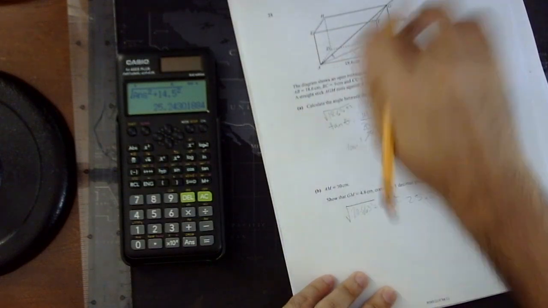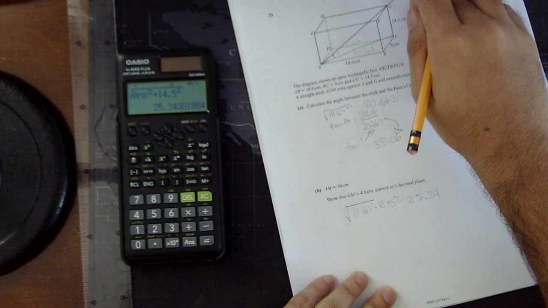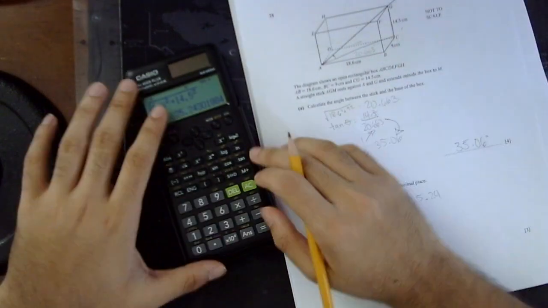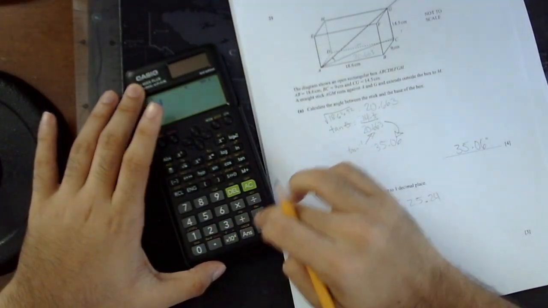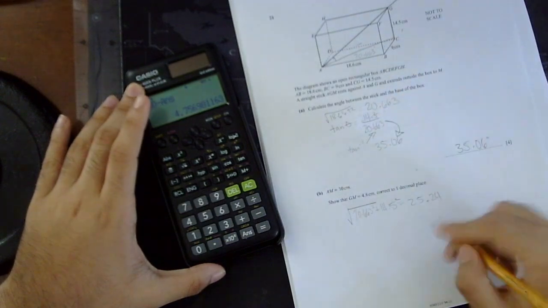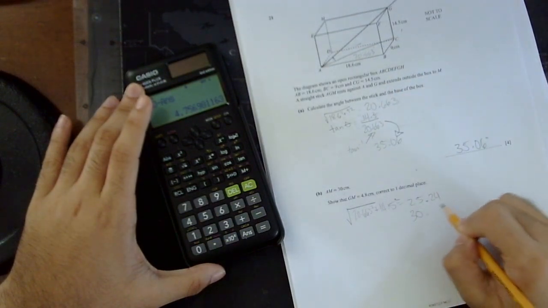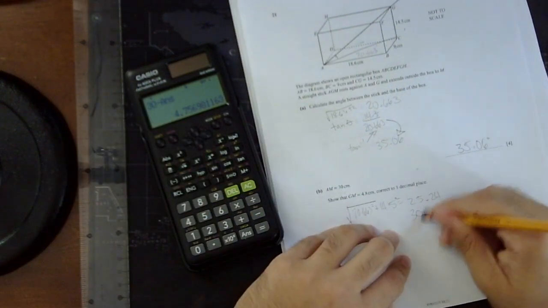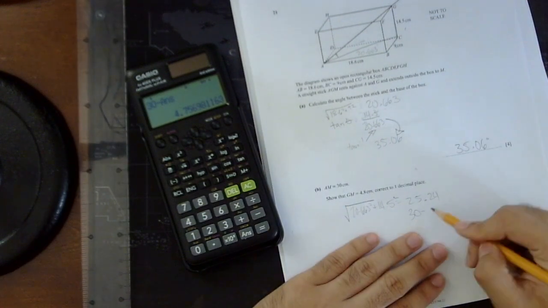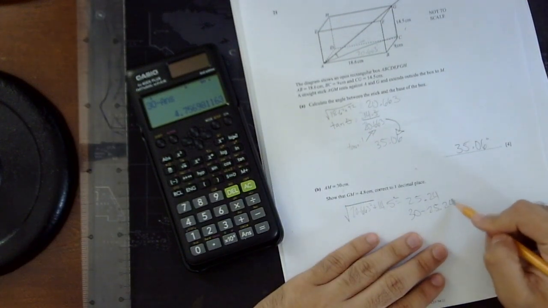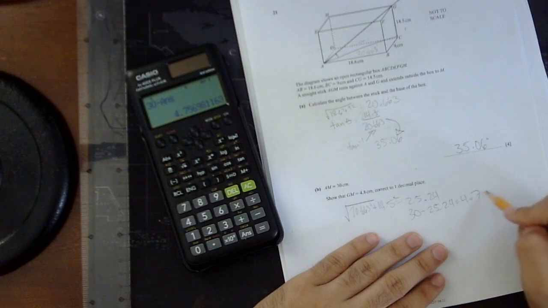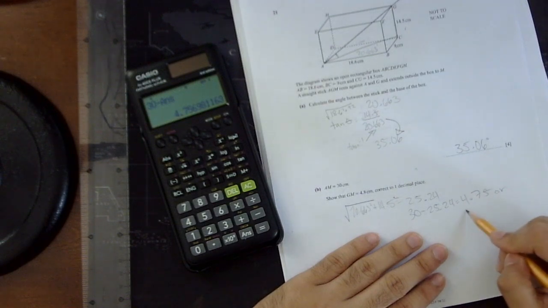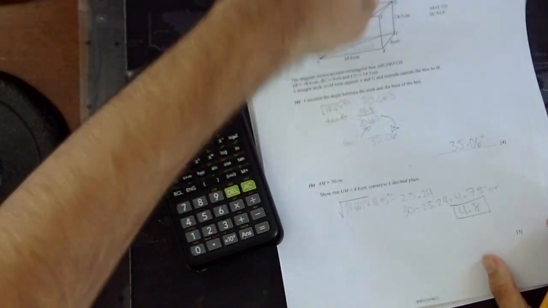25.24, so that means I have to subtract from 30. 30 minus answer. 30 minus 25.24 is equal to 4.75 or 4.8. There we go.